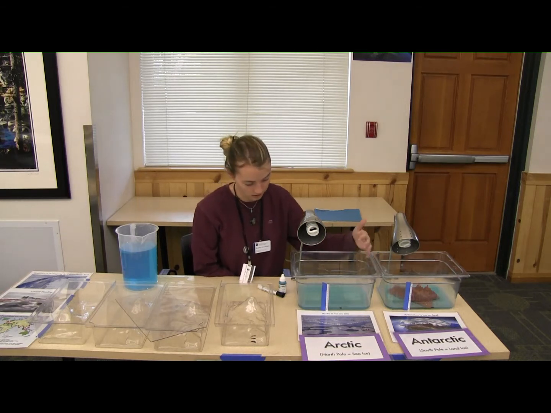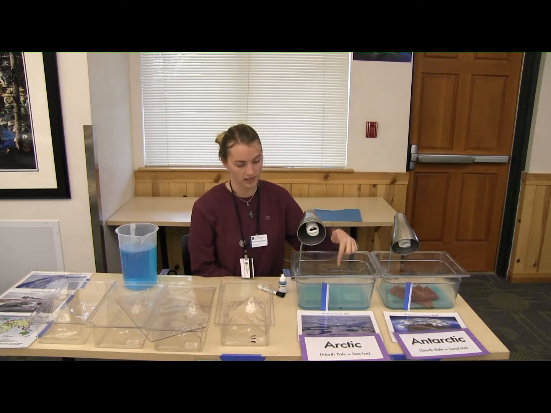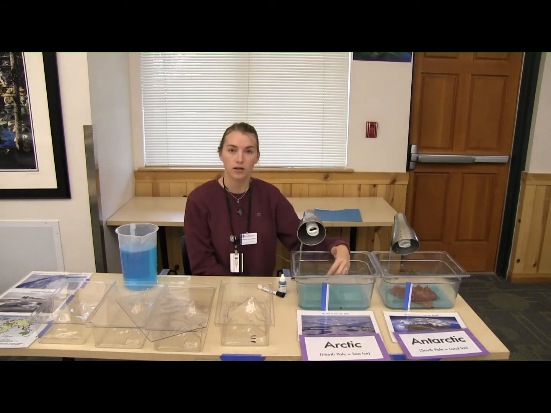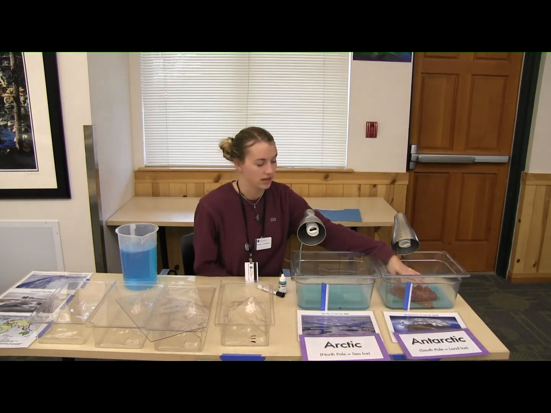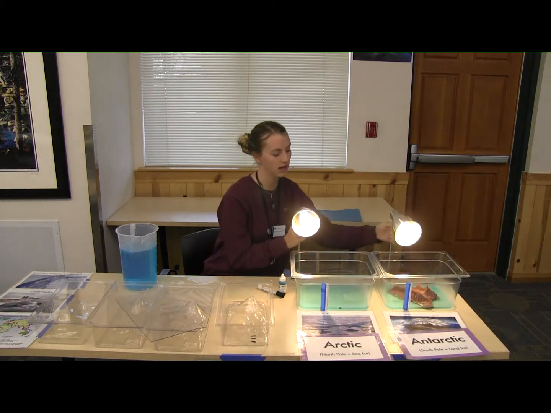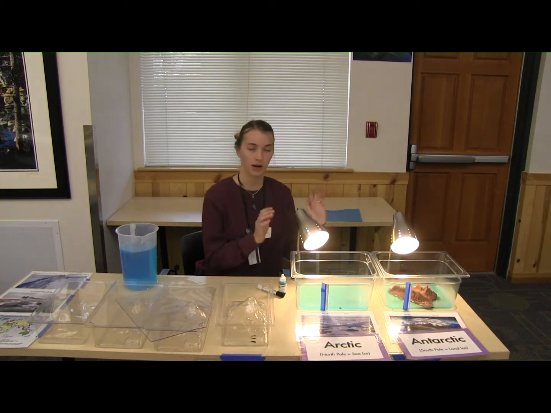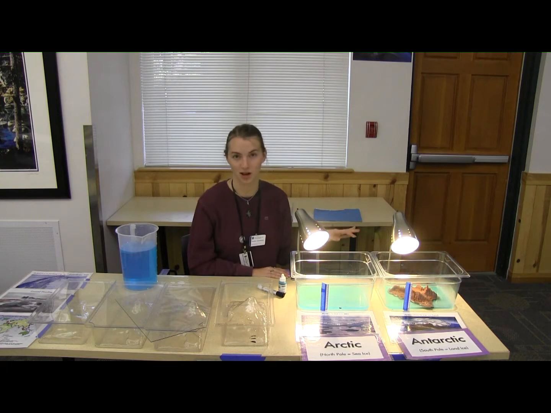So what I would do is I would put the same amount of ice in both of these tubs. The ice for the Arctic would go right in the water, like it is on our actual Arctic pole. And over here the ice would go on land, just like it is on the Antarctic continent. And then I would turn these two lamps on and let that ice melt. I'm not actually going to do that because it's really not that exciting to see on video. I'm just going to talk us through that.